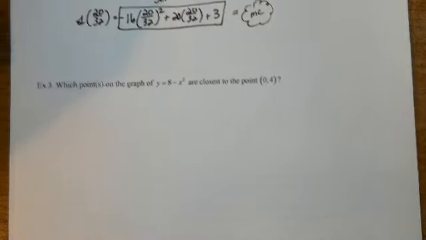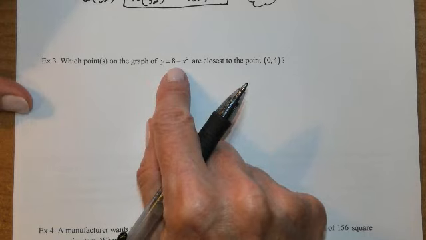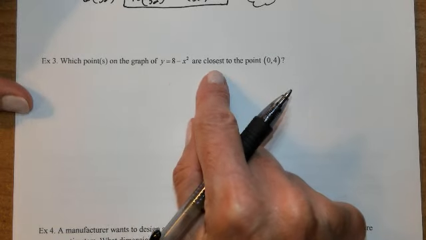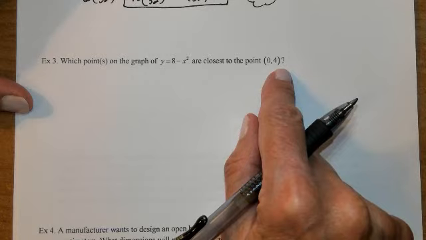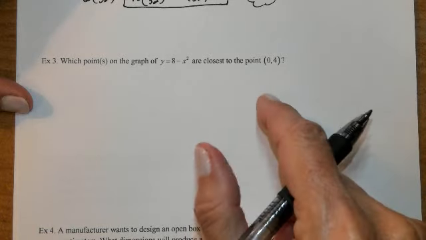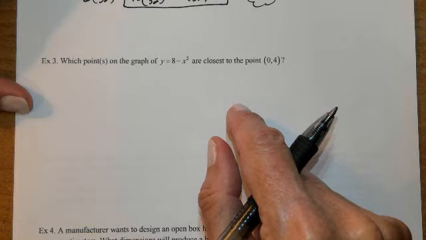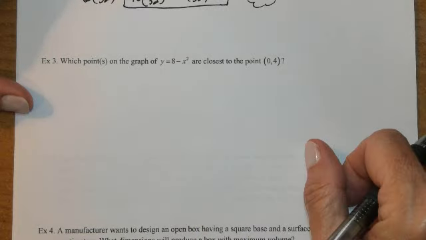Example 3. At which points on the graph of y is equal to 8 minus x squared are closest to the point 0, 4? This problem is not as straightforward. It's not even straightforward what we're trying to maximize or minimize. What are we trying to maximize or minimize here?